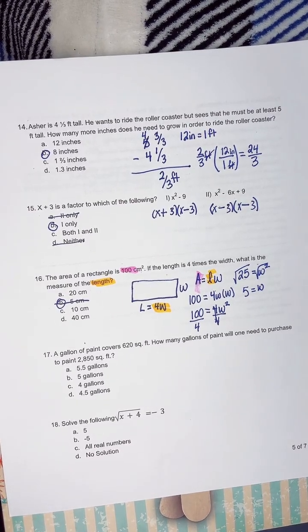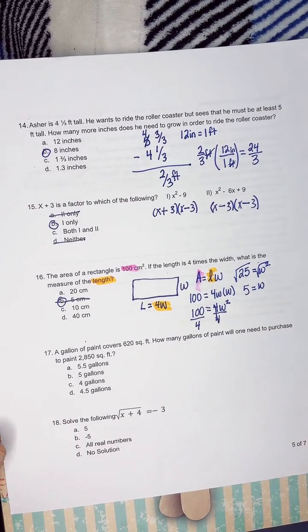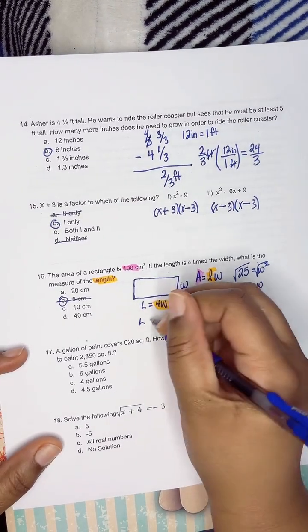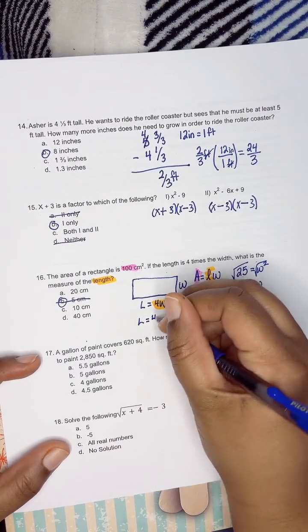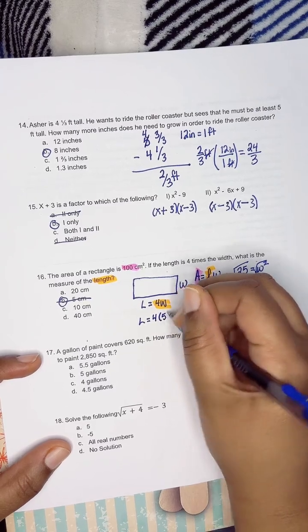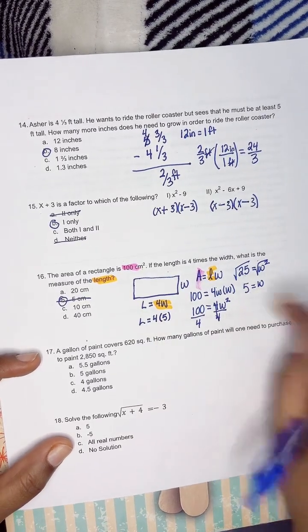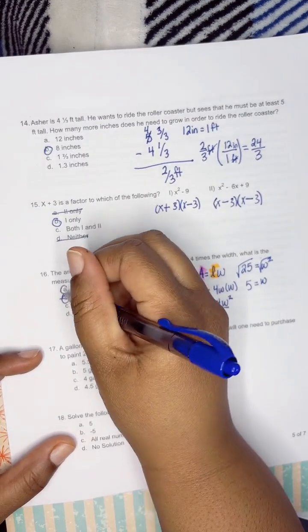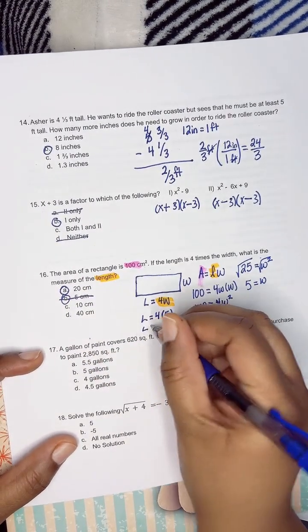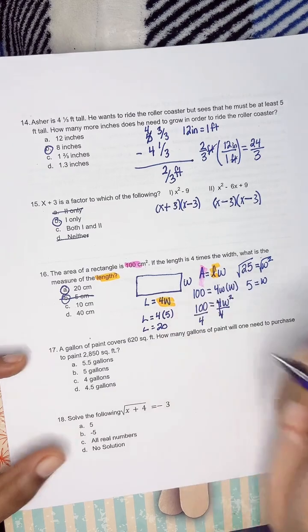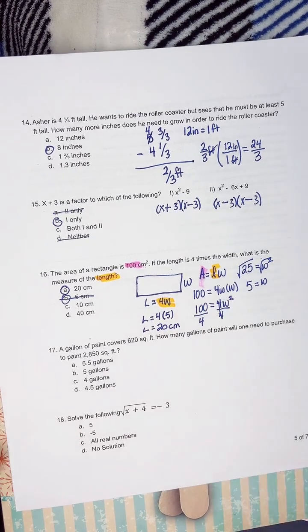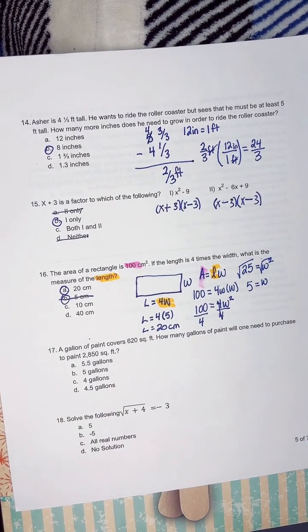Beautiful. Yes, you guys. So we have to plug in here. Remember, we're finding the length. So we're going to do 4 times 5. Remember, our width was 5. And so actually, A is our answer. Tricky, tricky. Okay, any questions on that?